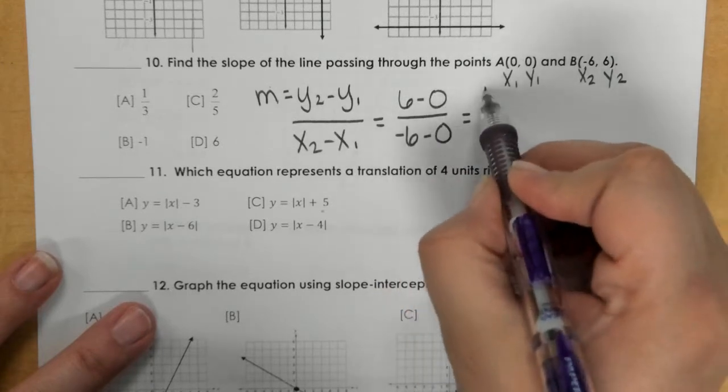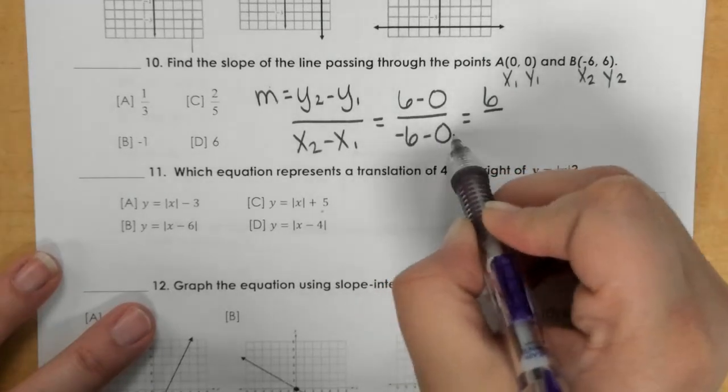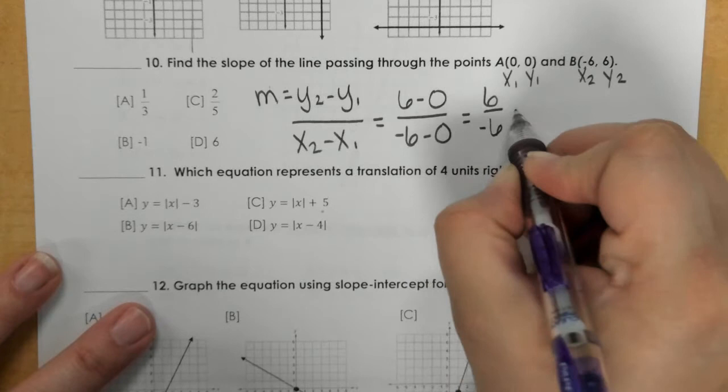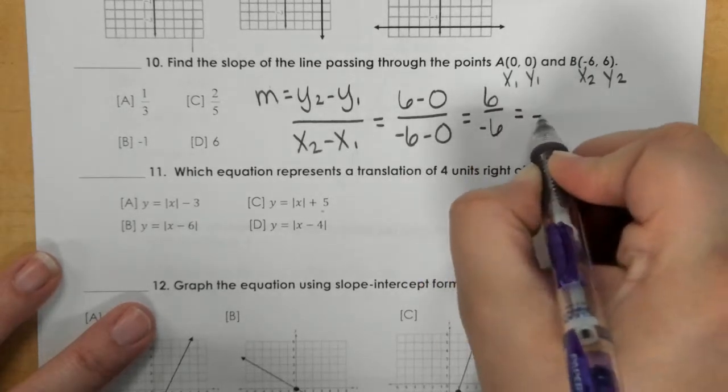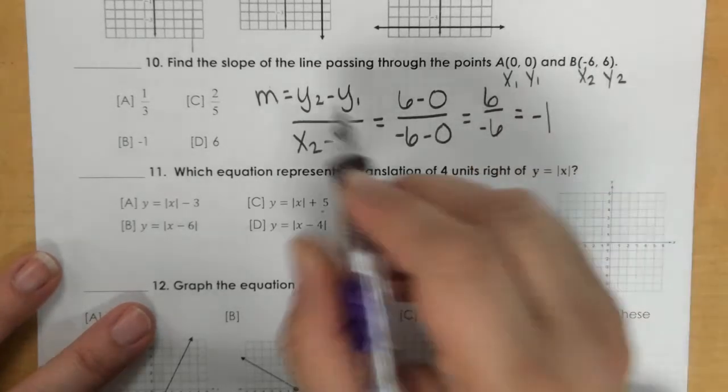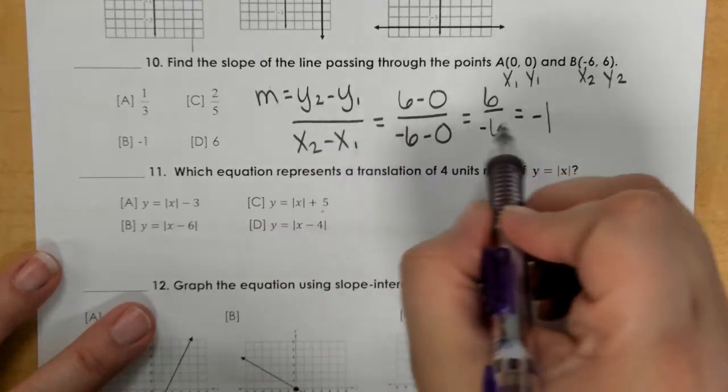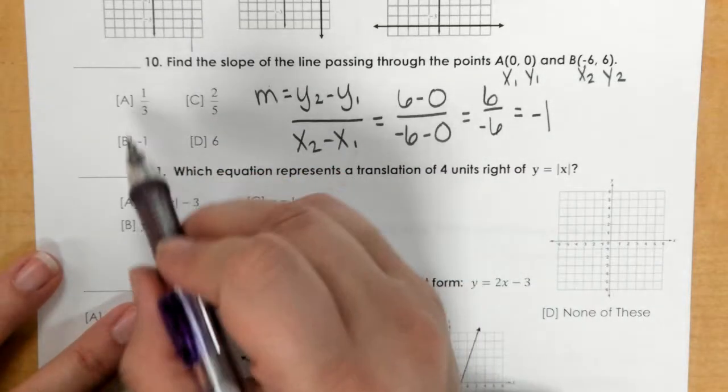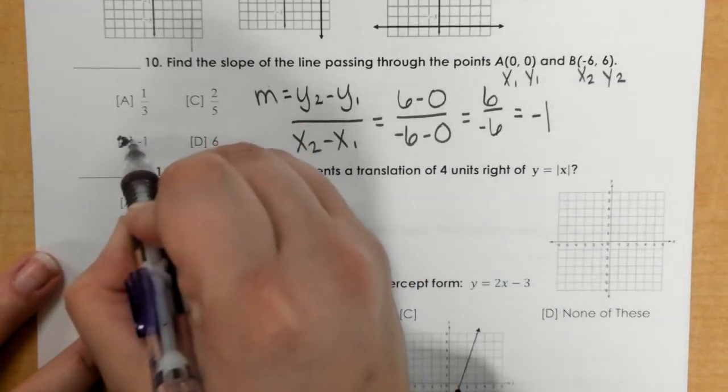6 minus 0 is 6. Negative 6 minus 0 is negative 6. And if I divide this, I get negative 1. So m equals negative 1. So that would have to be B.